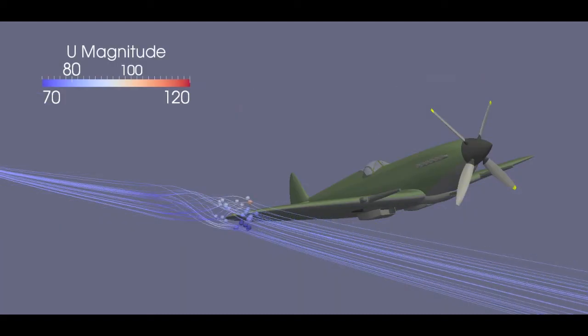And finally here you can see the tip vortex, which is generated when the pressure differences try to level around the wingtip.